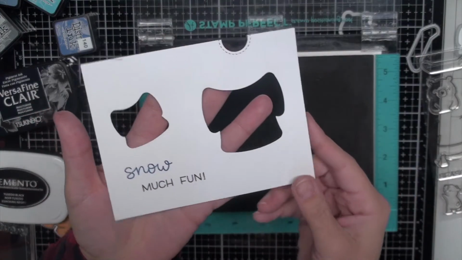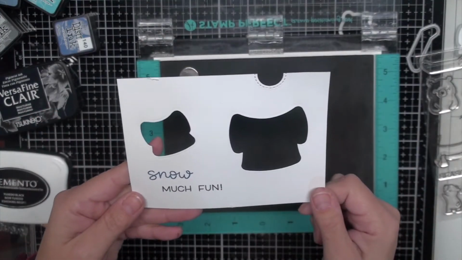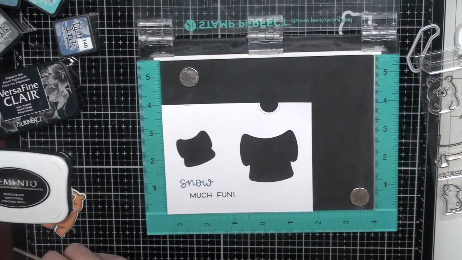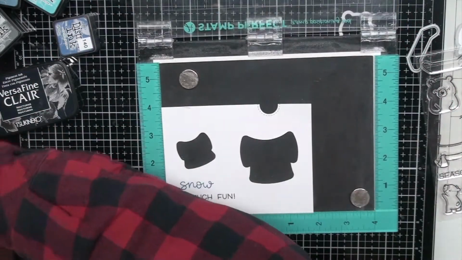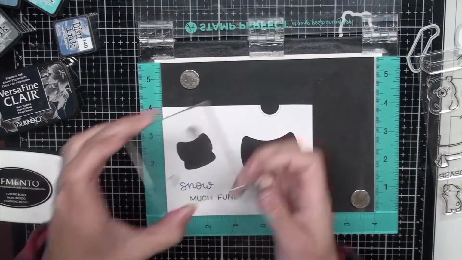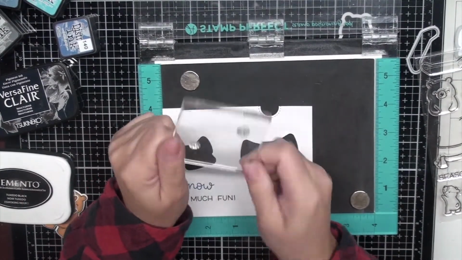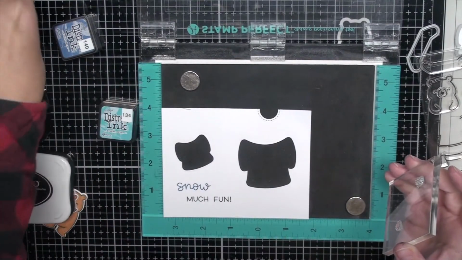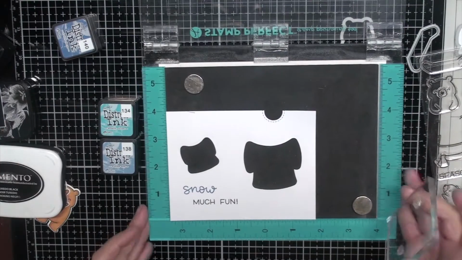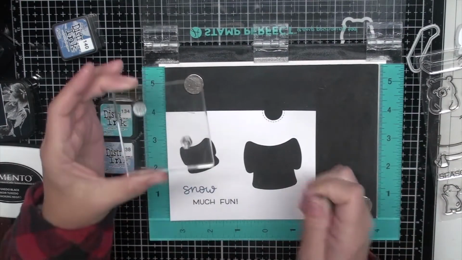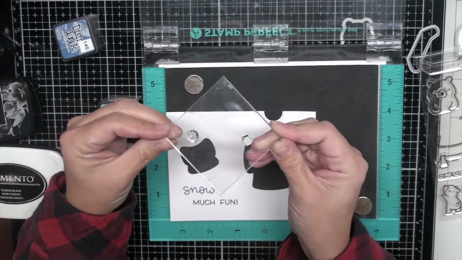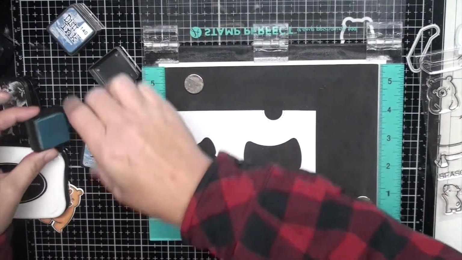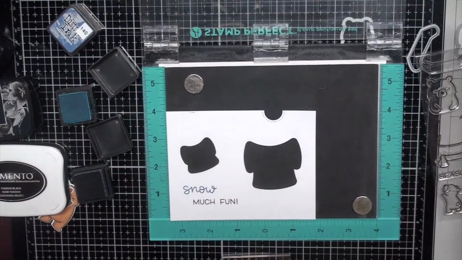Alright, so we have this part. This is our top layer, Snow Much Fun. And I do want to add a few little snowflakes on here. And to do that, I'm just going to use my little block. These little blocks are really great to have when you're doing just single images. And I want to use some broken china and some stormy sky for that, just to give a couple different blues. And I attach the smaller one on one side, and the larger one is on the other side of the acrylic block. And now what I'll do is just go ahead and stamp a few of these down.